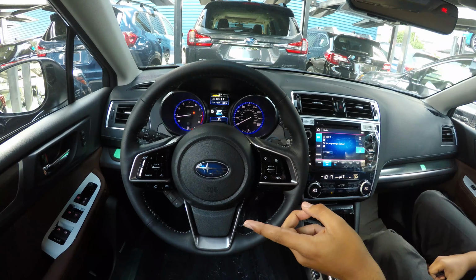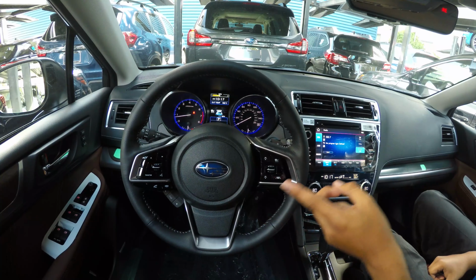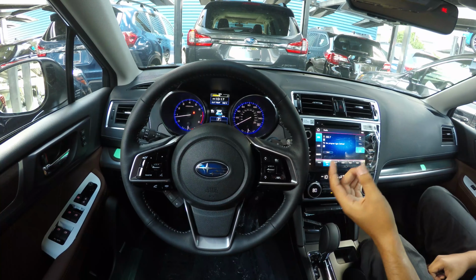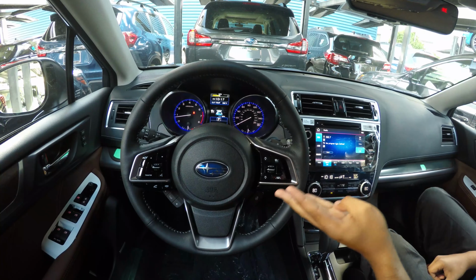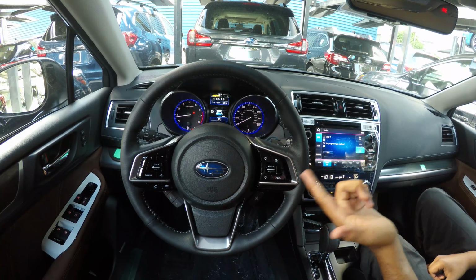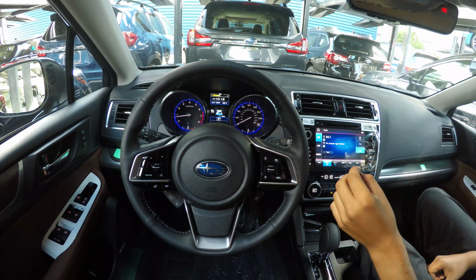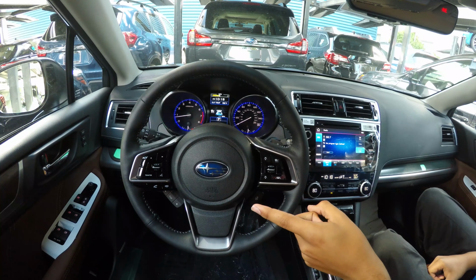If you look at the bottom left button, that's going to be your source button. Think of that as your music source. That's going to be AM, FM, XM, CD, USB, Bluetooth, and auxiliary. Those 7 things. Now you can look to the right of that.